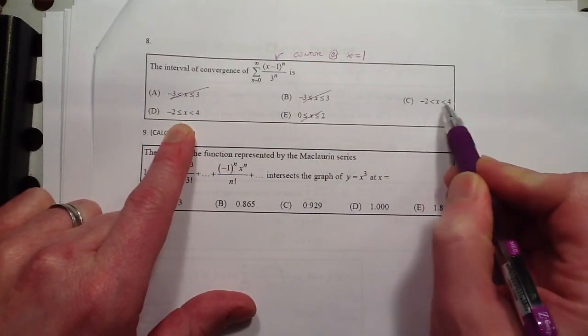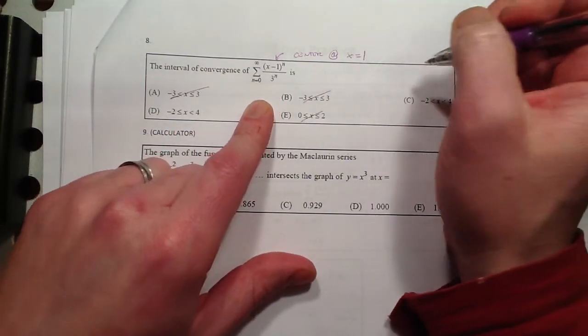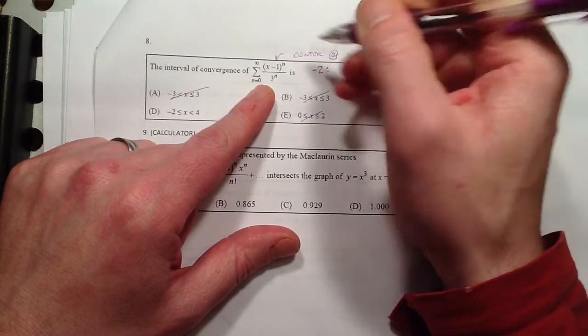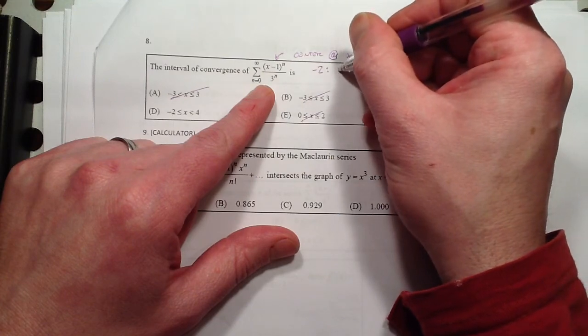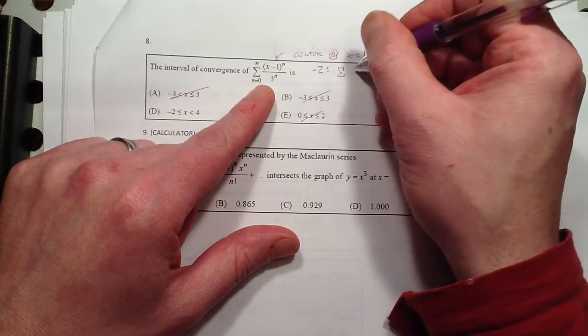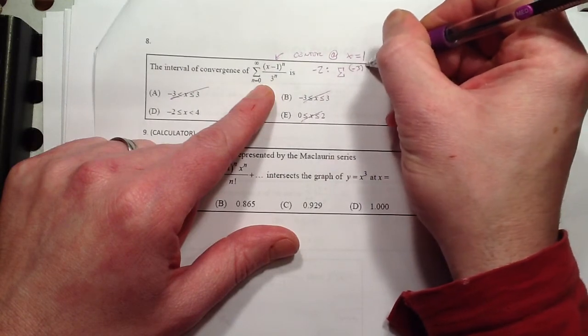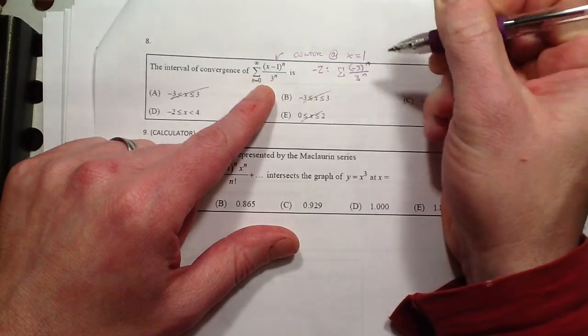So all I have to do is check the endpoints. So let's see. If I plug in negative 2, negative 2 minus 1 is negative 3, that would give me the sum of negative 3 to the n over 3 to the n.